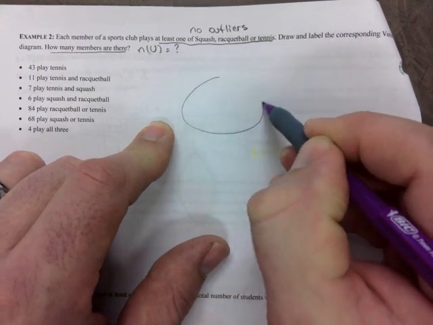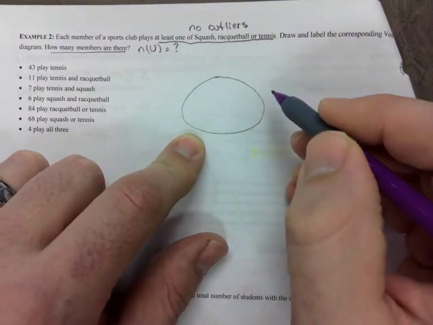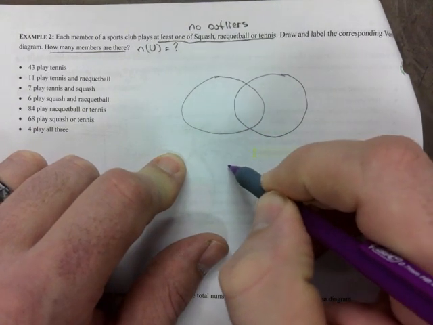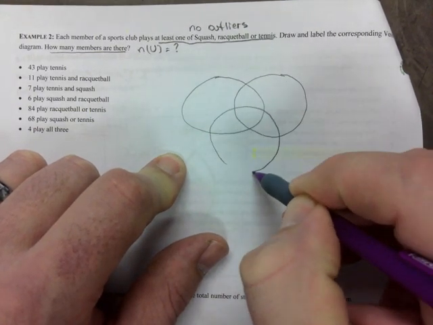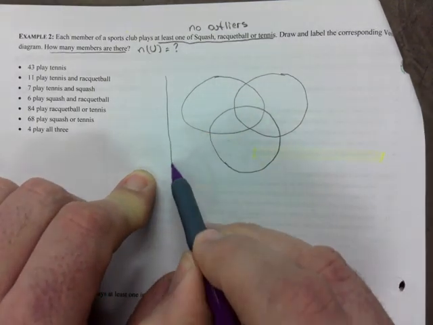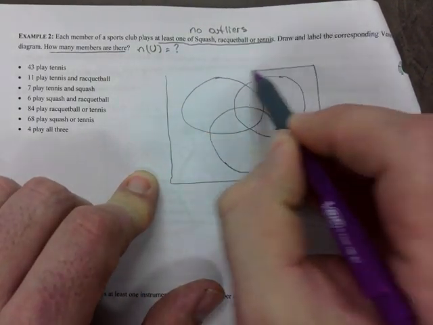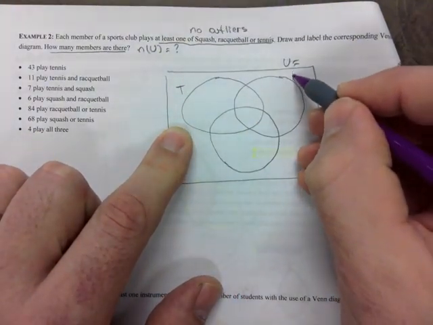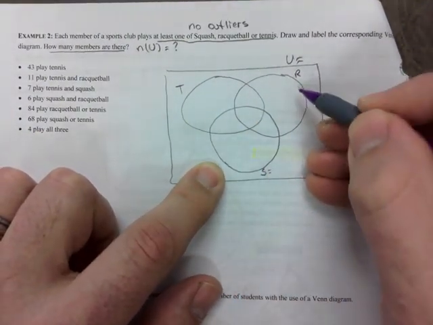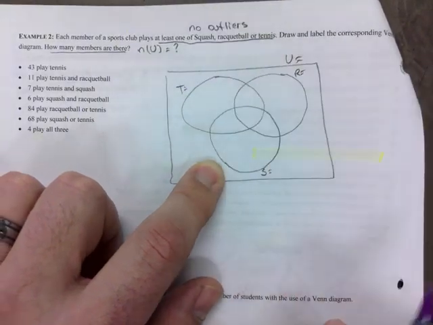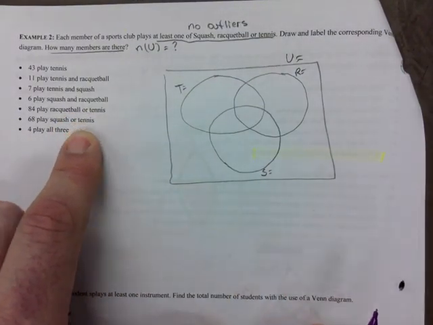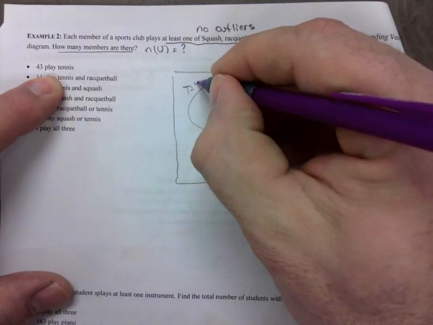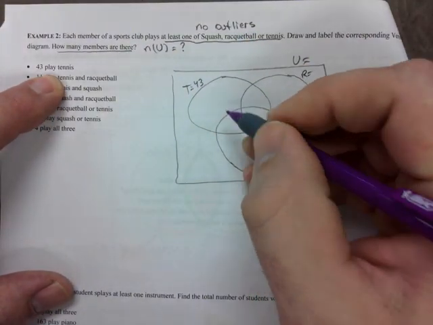So we've got tennis, racquetball, and squash. Yeah, I have that here, my universal, unknown, tennis, racquetball, and squash. Okay, so there's a bit of a curveball here down below, which we're going to look at in a moment. 43 play tennis, so we know that that 43 goes here, not in here.